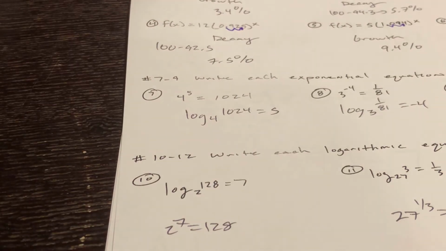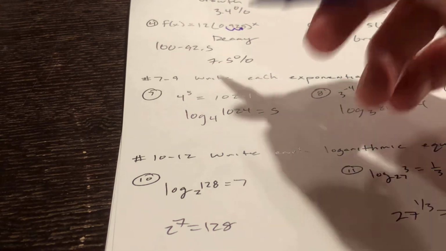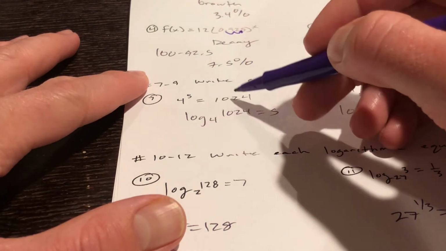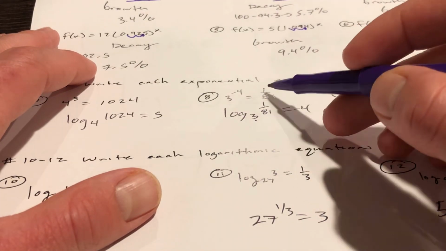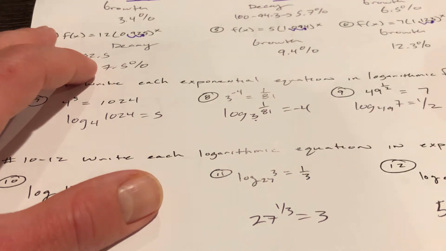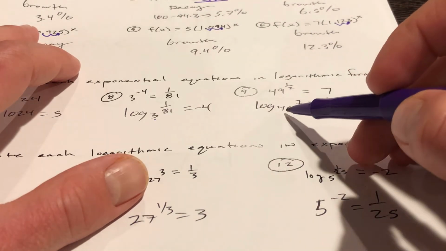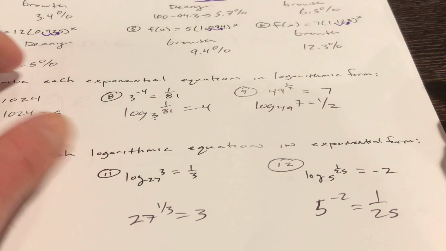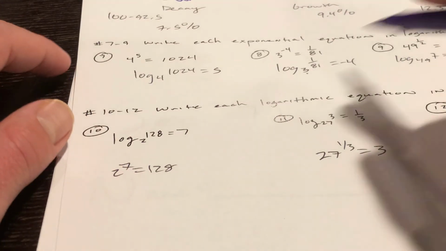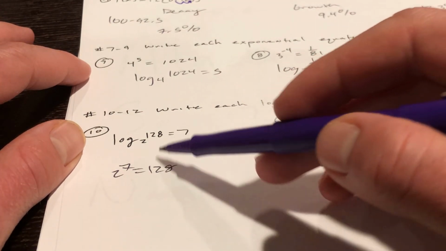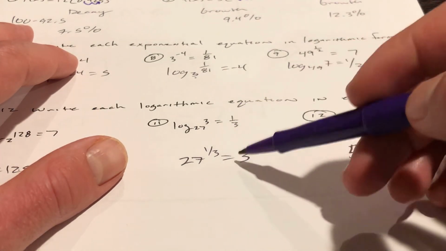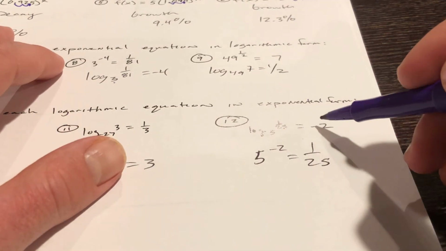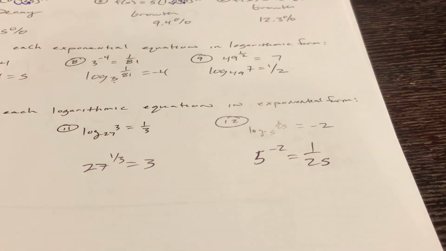Write each exponential equation in logarithmic form. So log base 4 of the answer, 1024, is equal to the exponent 5. Log base 3 of the answer, 1 over 81, equals the exponent negative 4. Log base 49 of the answer 7 equals 1/2. Go the other way. 2 to the 7th power equals 128. 27 to the 1/3 power equals 3. 5 to the negative 2nd is 1 over 25.